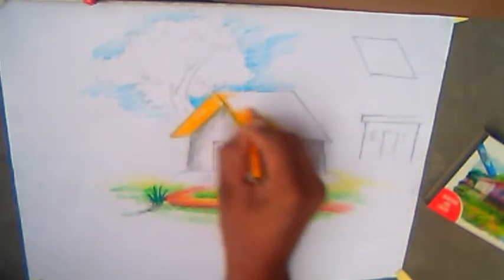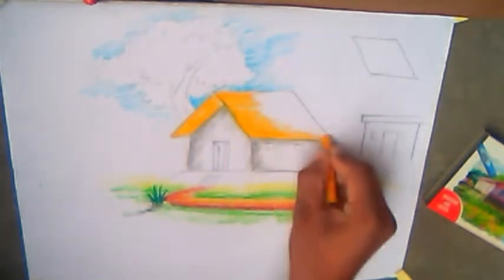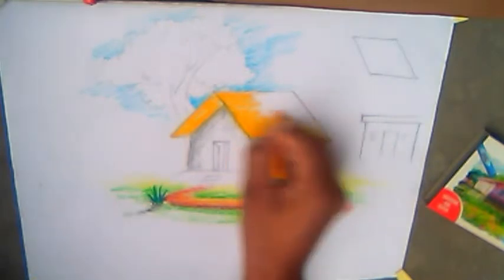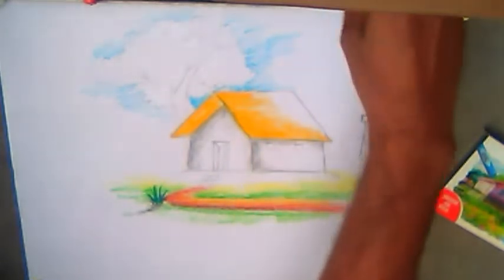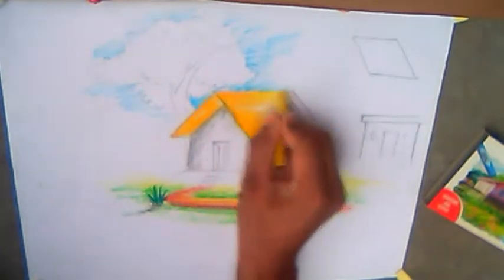Here it is dark yellow, I mean deep yellow, and in the upward sense I use medium yellow.